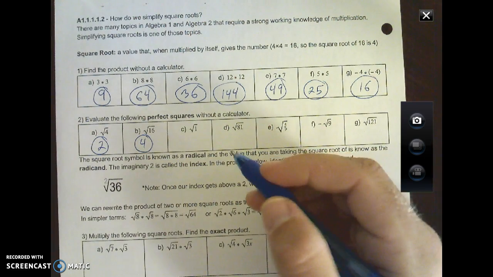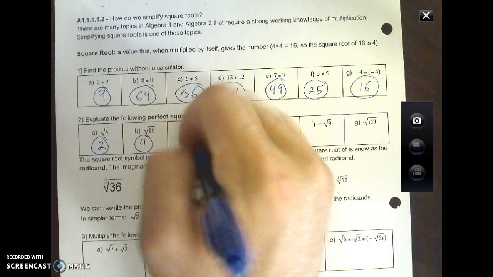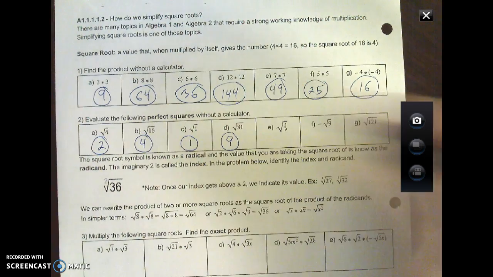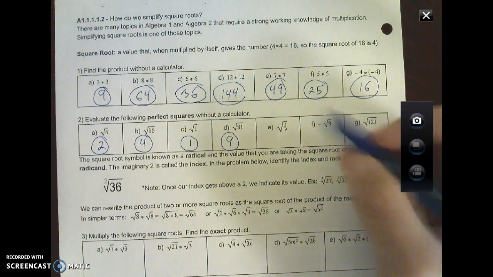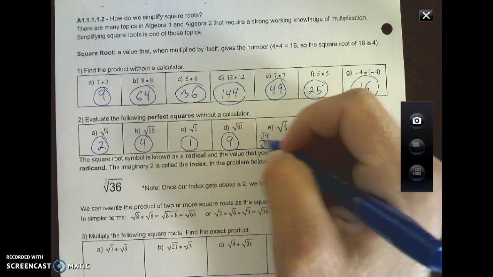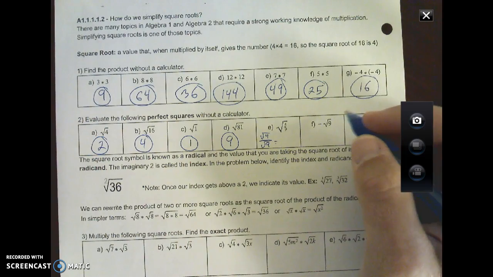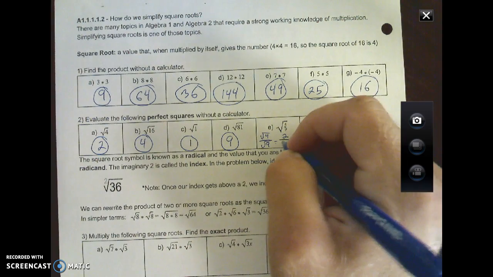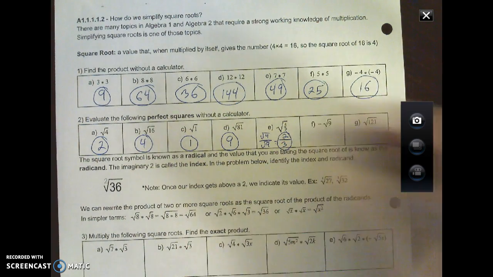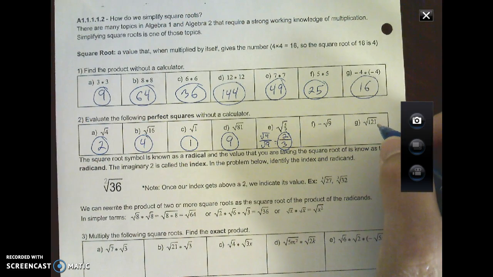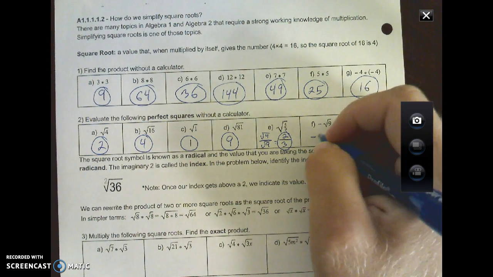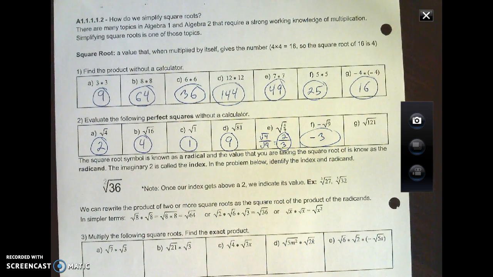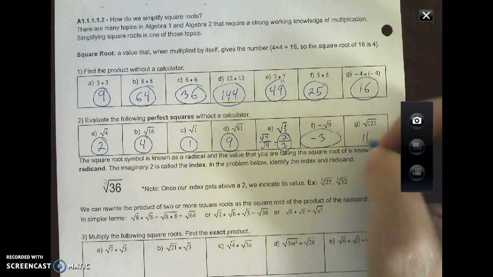Part C, square root of 1. What number times itself gives you 1? Just 1. Square root of 81 is 9, because 9 times 9 is 81. The square root of 4 ninths. You can break this up so it's square root of 4 over square root of 9. What's the square root of 4 up top? 2. What's the square root of 9 down low? 3. Boom. Negative square root of 9. So it's just negative, square root of 9 is 3. The negative can chill out front. And lastly, a little tricky one, but it is a perfect square. The square root of 121 is simply 11.